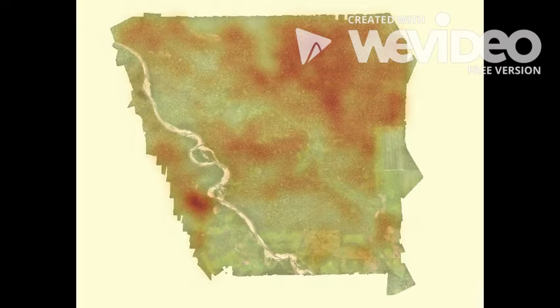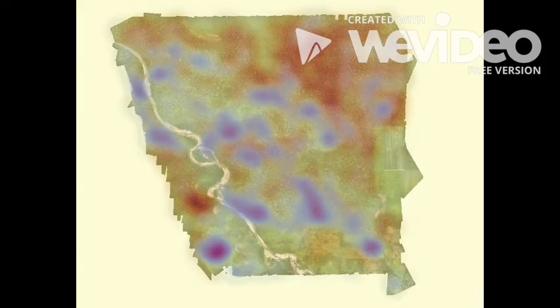So let's see what these results look like if we make them into a heat map. So here you can see the numerous amount of palm trees in red. You can overlay the deciduous trees in purple. This is where things get really interesting because you can see how these two types of trees grow in relationship to each other.